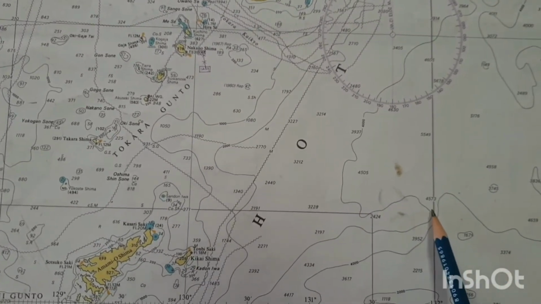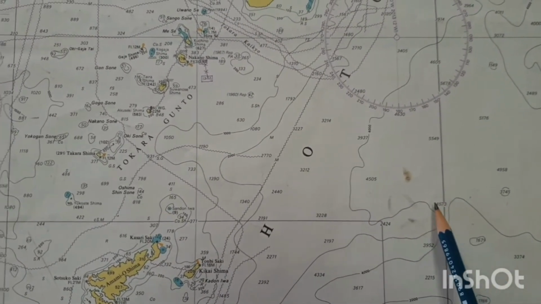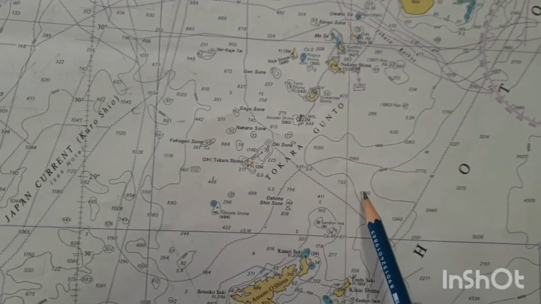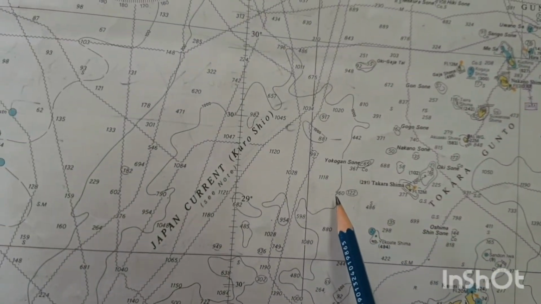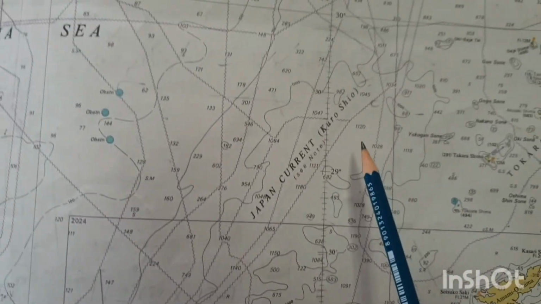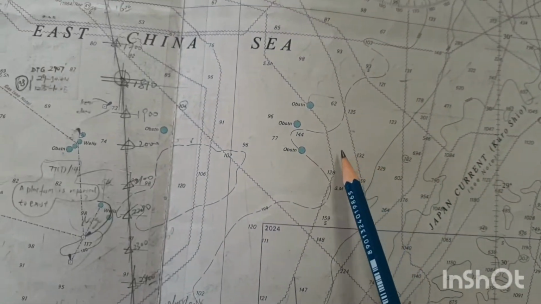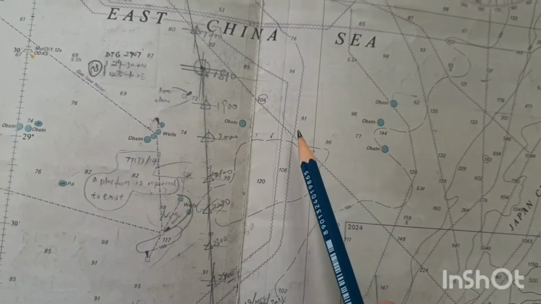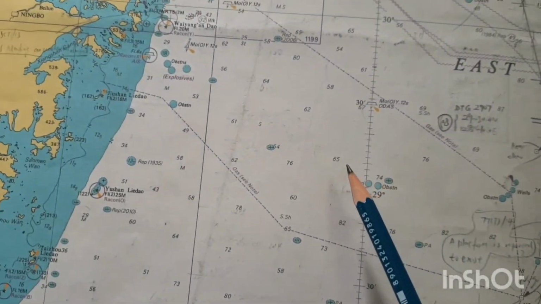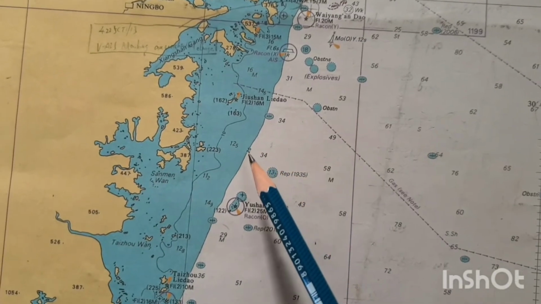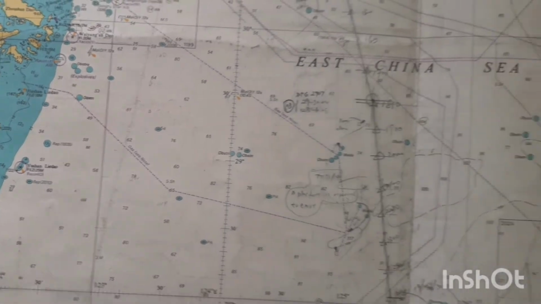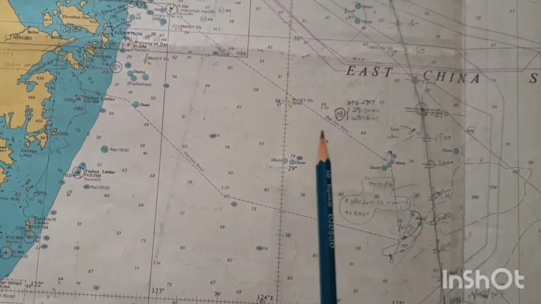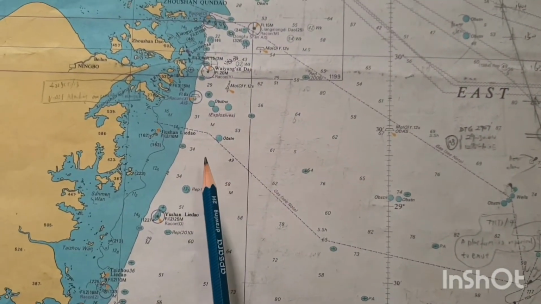As I mentioned in the previous chart, the depth decreases as you go towards the shore. You can see it was initially 4,000, going down. Now it has come to 960, further decreasing, 77, and further decreasing, 20 meters, 10 meters, and so on. So with this chart, you can make an approach until this position.